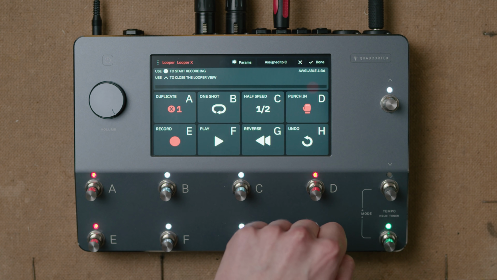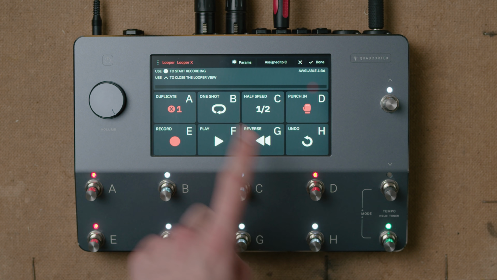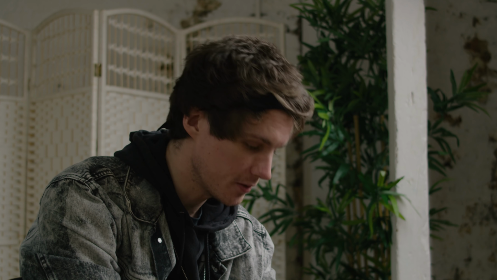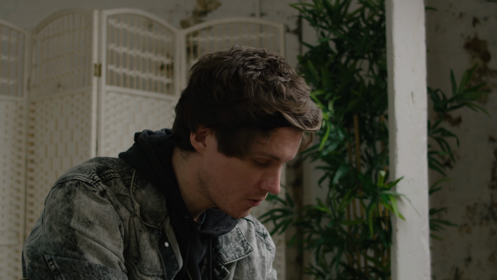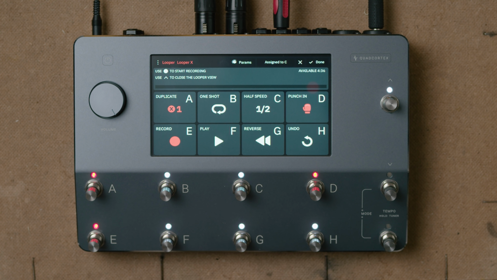If you open the looper, you'll see that we have 8 controls corresponding to 8 foot switches on the bottom. Now, the first control, A, duplicate, means that you can extend your looper as many times as you want, up to 4 minutes 44 seconds in total. The next control, B, one shot, would allow you to press it, and then that will mean that your loop is playing for the final time, and then it will end at the end of that loop.